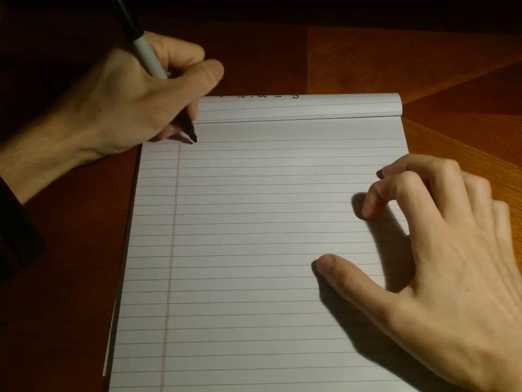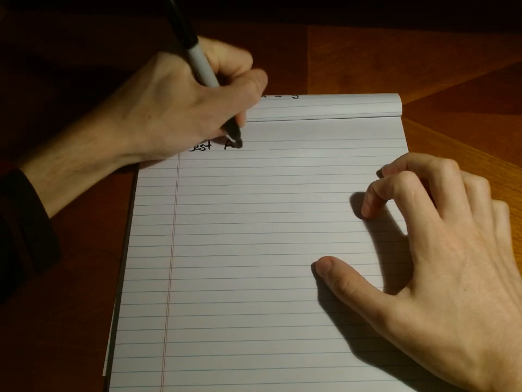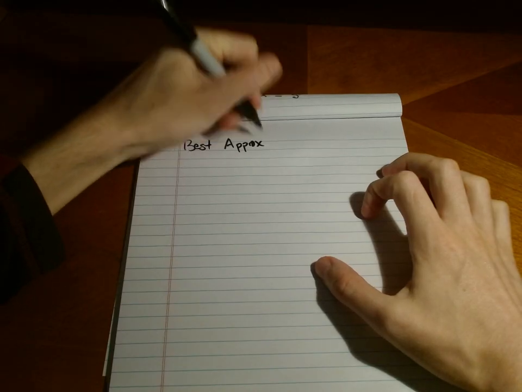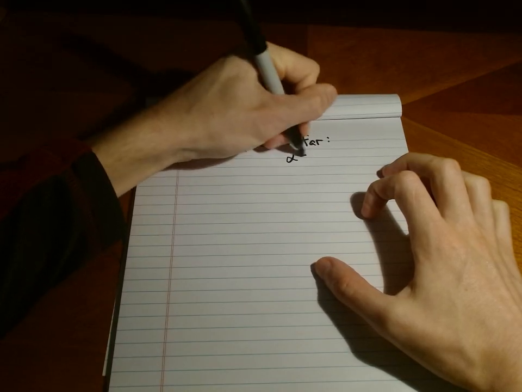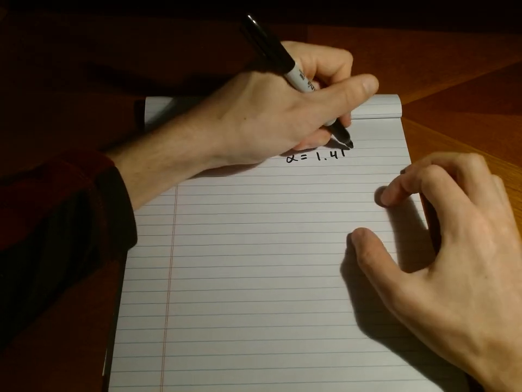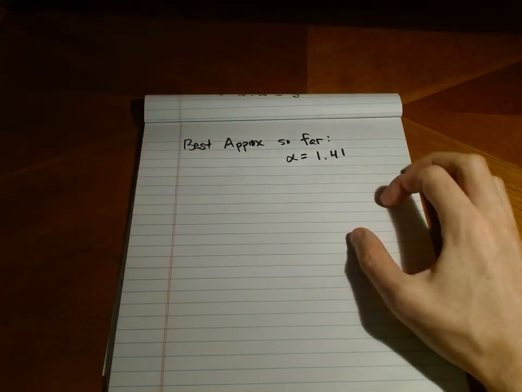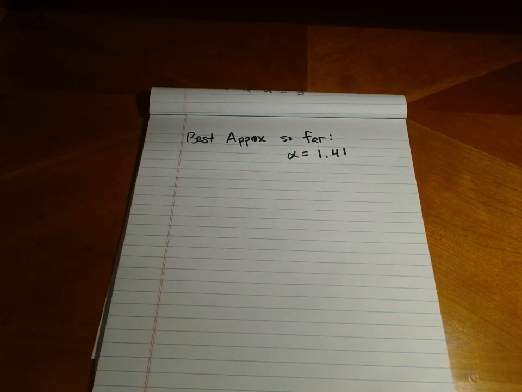So we got our best approximation so far. The best approximation so far is alpha is 1.41. Okay. So let's keep going.